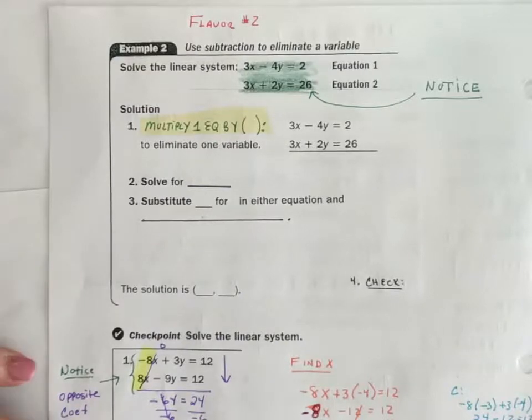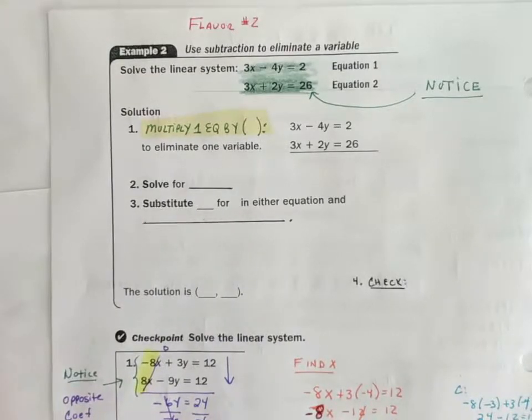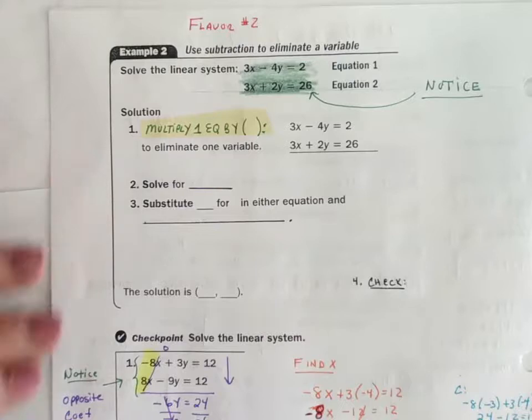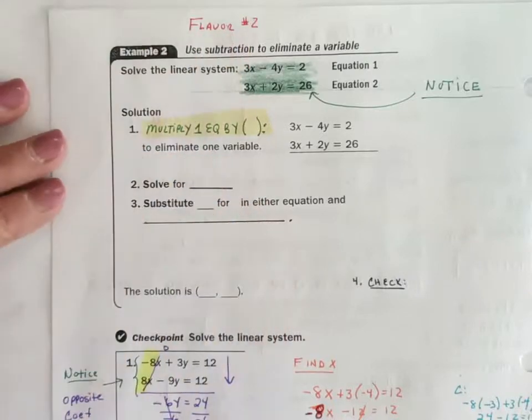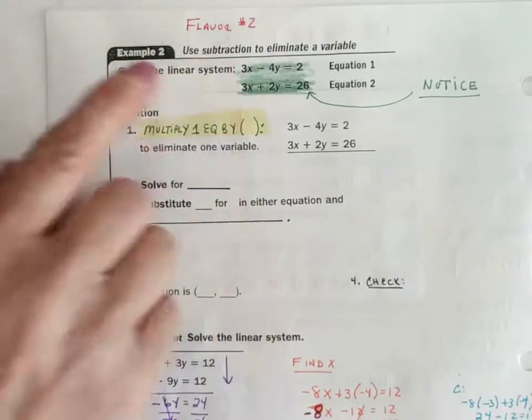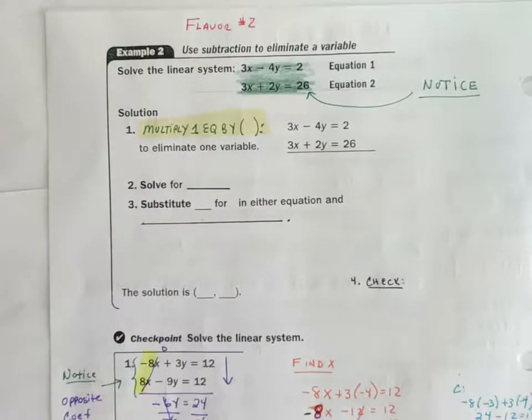All right, let's rally in. We're going to go over to example number 2. Okay. Flavor number 2. I call this strawberry. All right. How many of you like strawberry ice cream, but you hate those frozen strawberries that they put in it because it hurts your teeth? So I always pick out the strawberries. So we have to eliminate the strawberries.